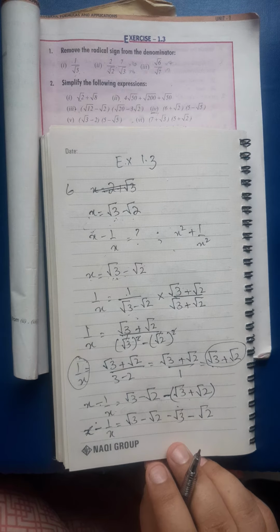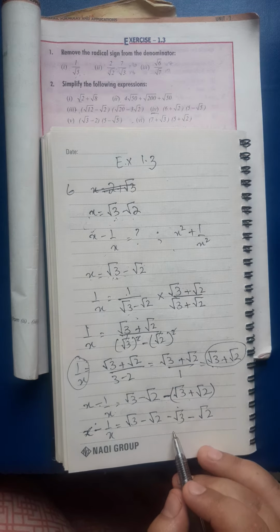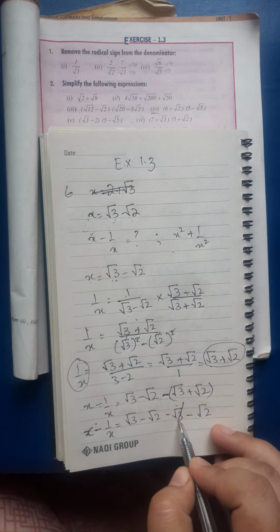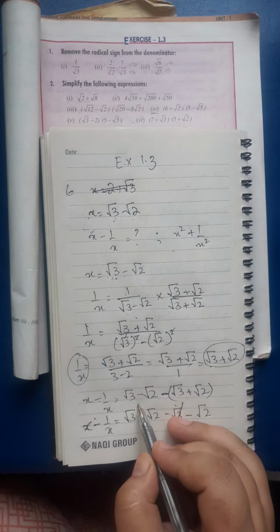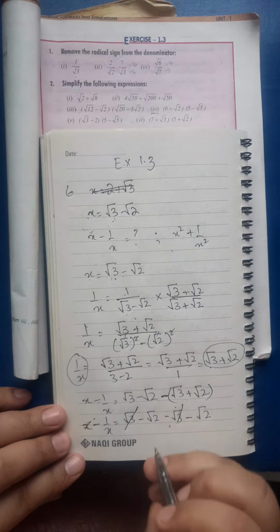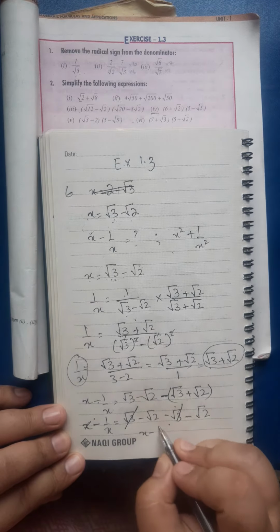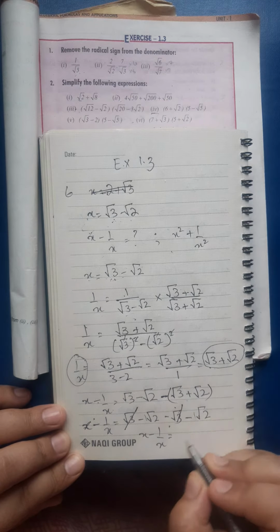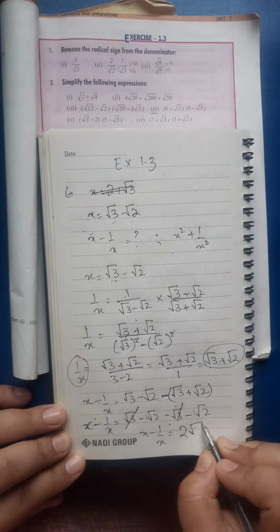So which sign is going to cancel here? Under root 3 negative and under root 3 positive. So what we get here, x minus 1 by x equals, here the index is 1, so we can write it as 2 under root 2.